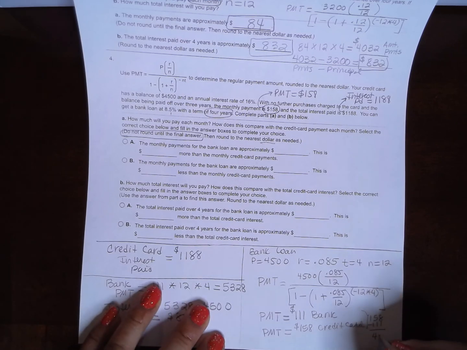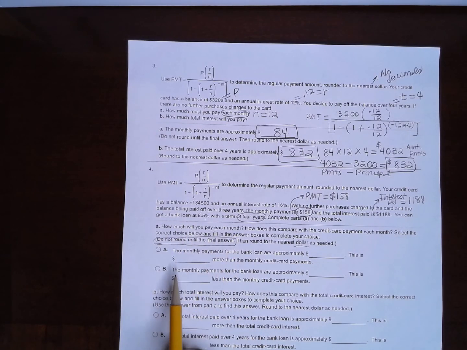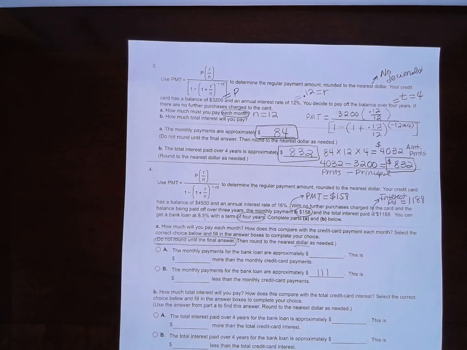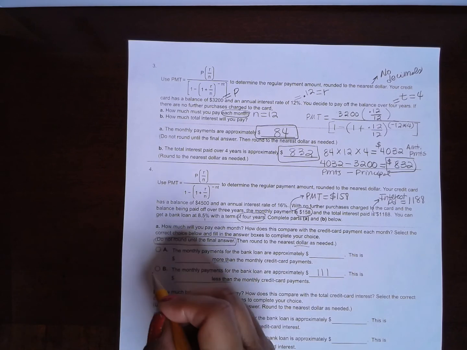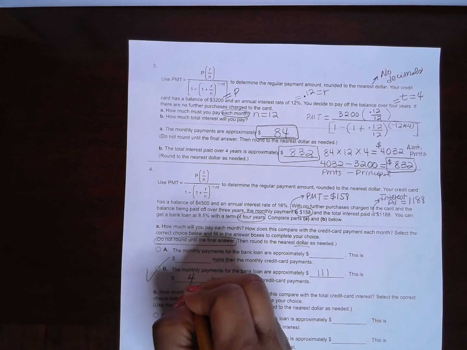This is $47. So for part A, how much would you pay each month? Each month you will pay $111 for the bank. So the monthly payments for the bank loan are $111. This is not more, but less. This is $47 less than the credit card payments.